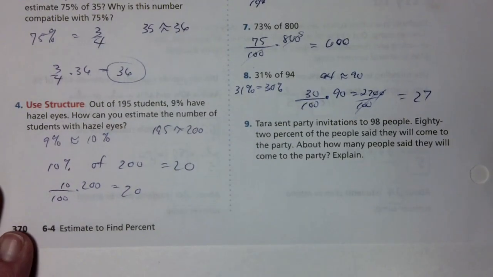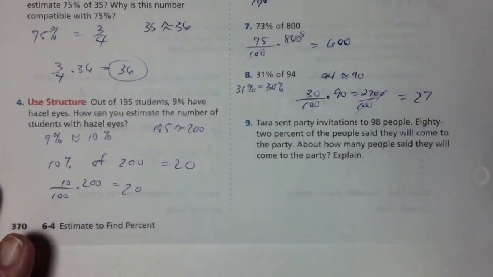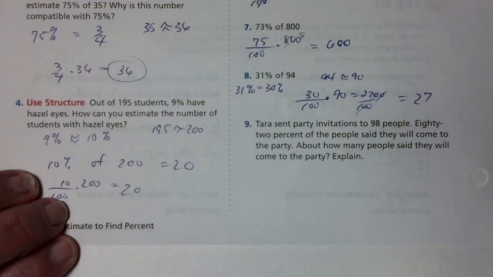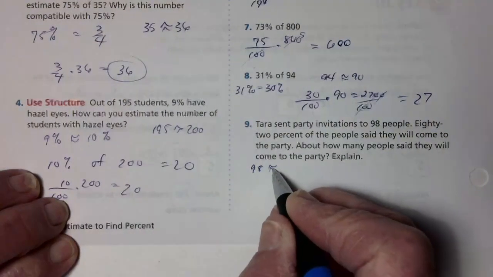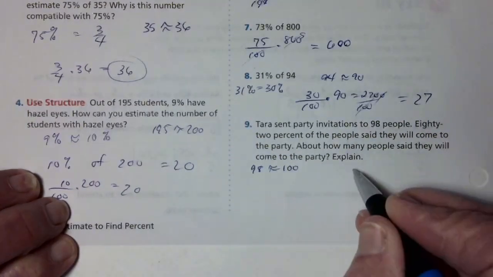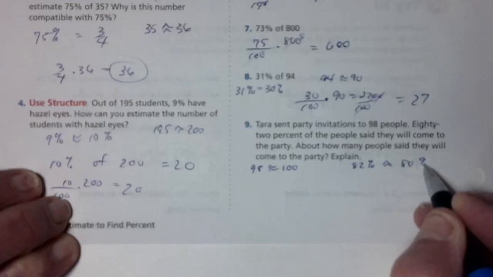Okay, Tara sent party invitations to 98 people. 82% of the people said they will come. About how many people said they would come? So, 98 is ever so close to 100, so I'm going to use 100. And 82% is ever so close to 80%.